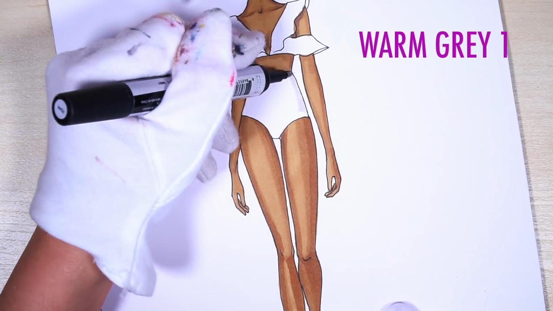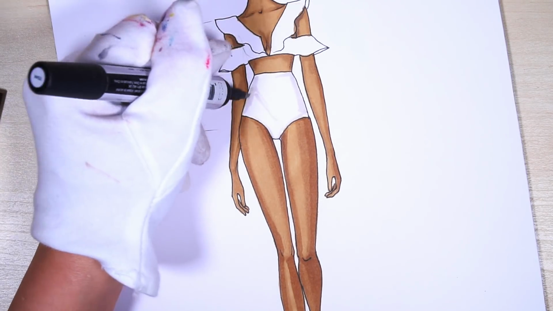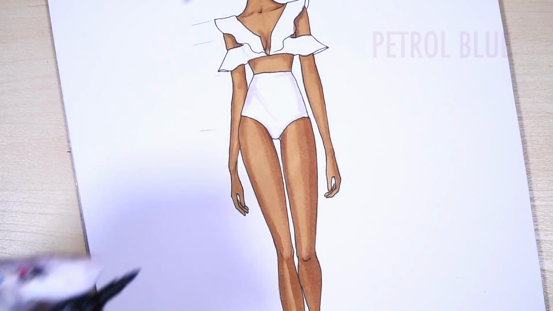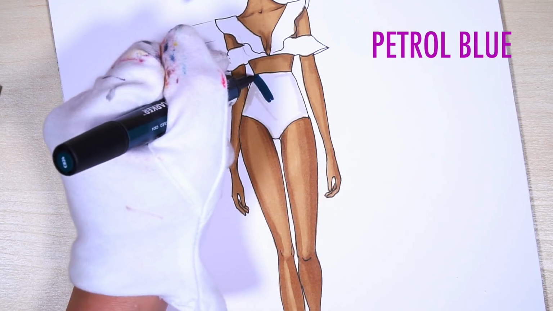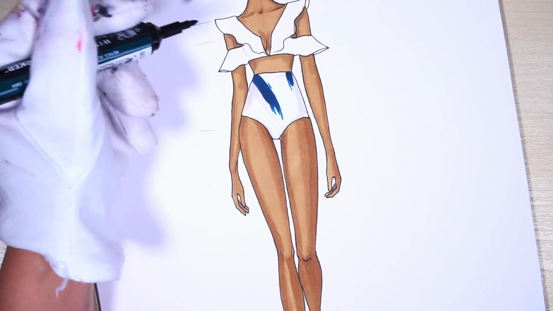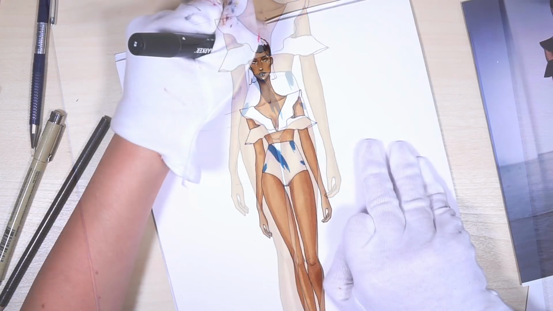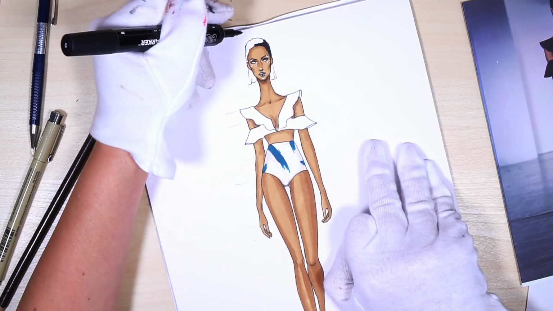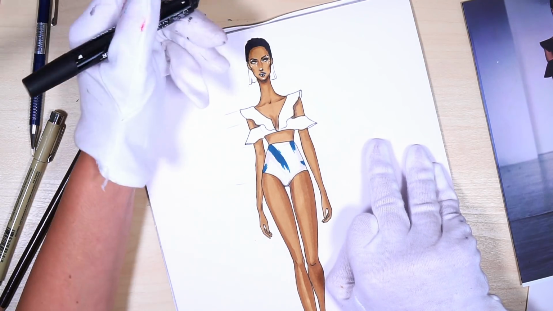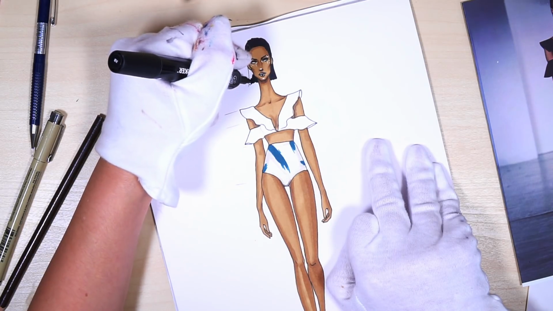I'm using warm gray one for your panties, just on the sides, made the tiny wrinkle. And with petrol blue, I'm showing that pattern like paint, like brush strokes. And then I'm going to use just black color for your hair. I will have extra tutorial on hair, so I'm not focusing on it right now. I'm going just to color with black the upper part of your swimwear.